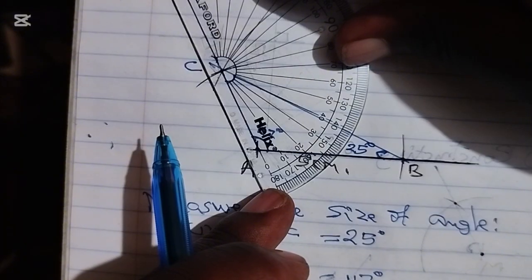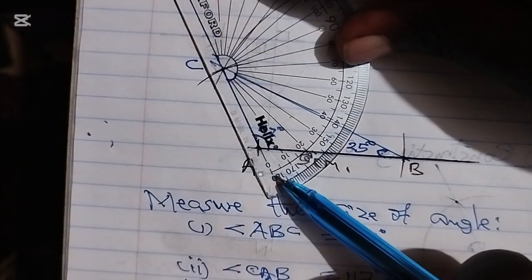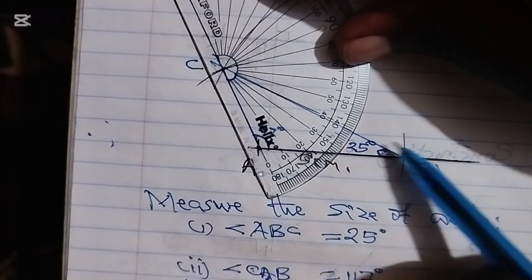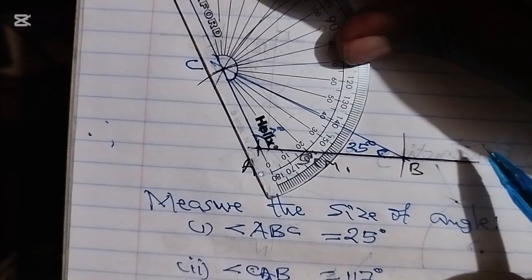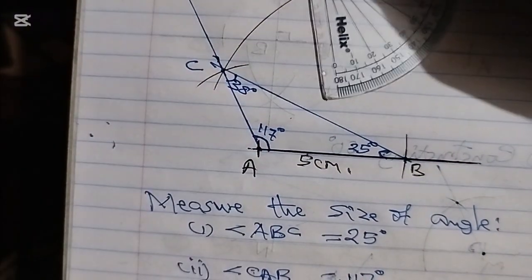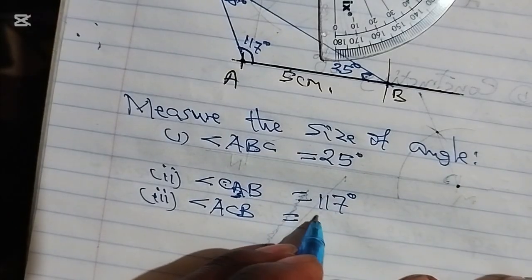Once I position my protractor that way, you can see now the inner scale is the one starting with 0, 10, 20, 30, 35. It is at 38. So the angle here is 38 degrees. That is how you measure.